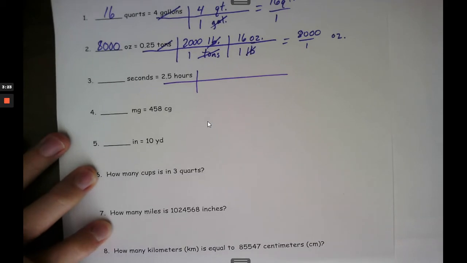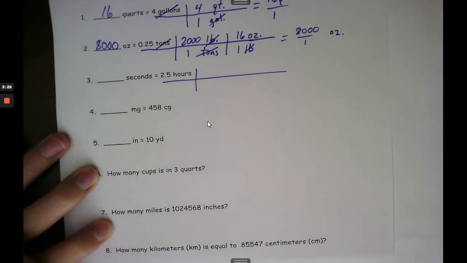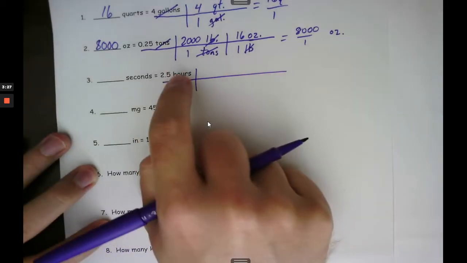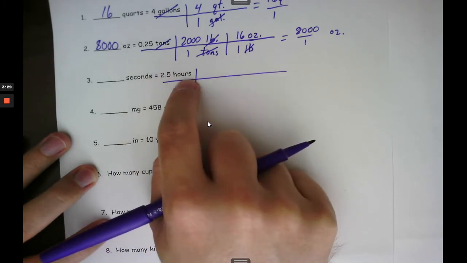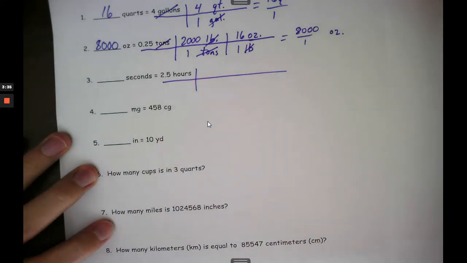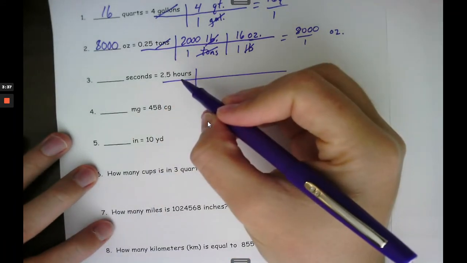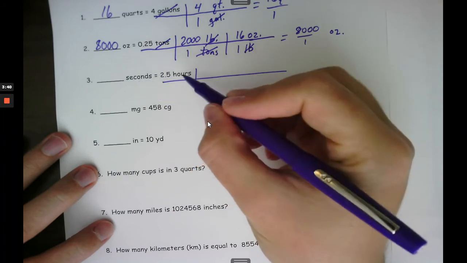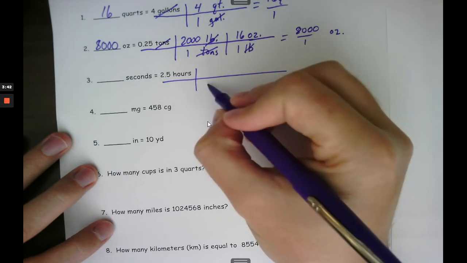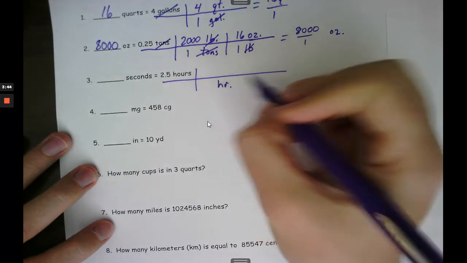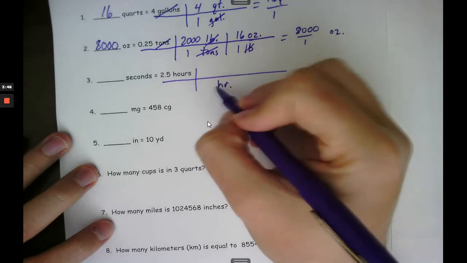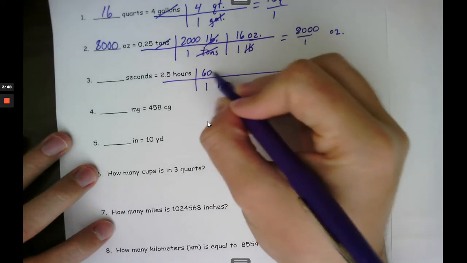Now, I don't know about you, but I don't automatically off the top of my head know how many seconds there are in an hour. Some people might actually know that. I know I could figure it out pretty quickly, but off the top of my head, I don't know it. What do I know about hours, though? And I'm going to a smaller unit, so I want to work my way down. Alright, so I'm going to get rid of hours. And what do I know about hours? I know that in 1 hour, there are 60 minutes.